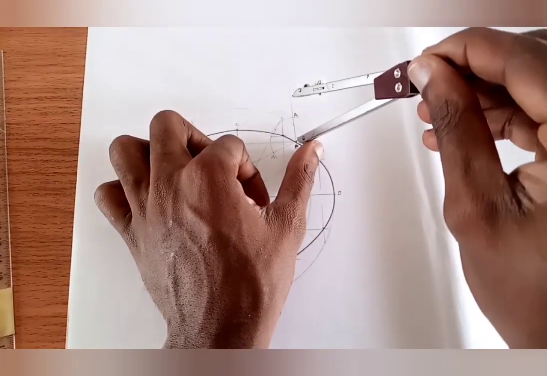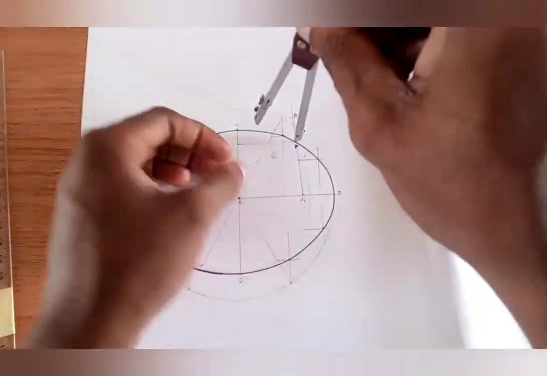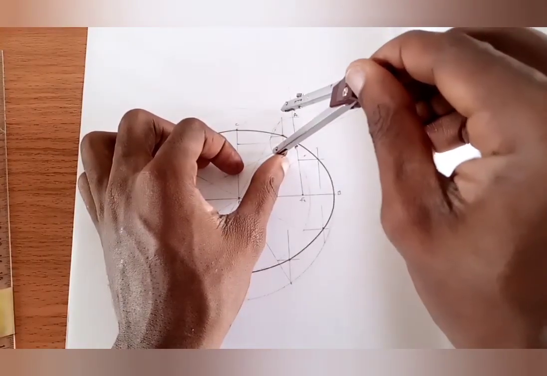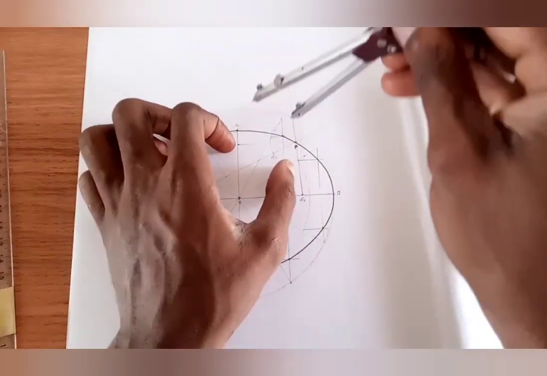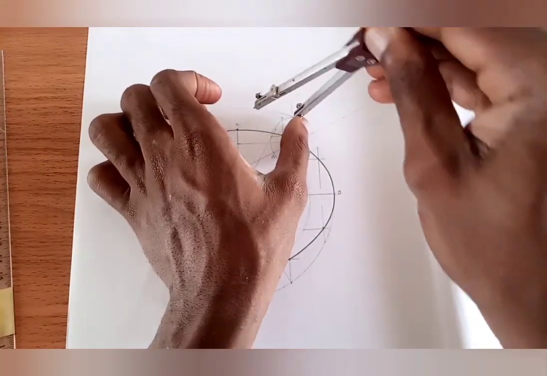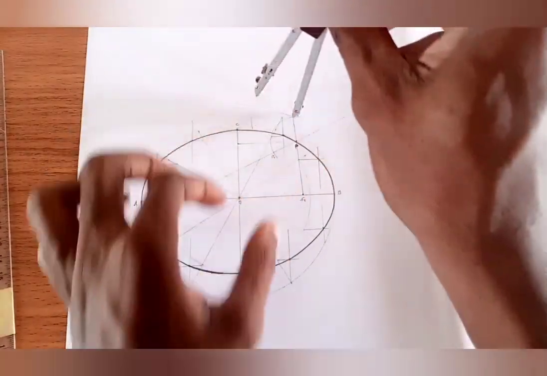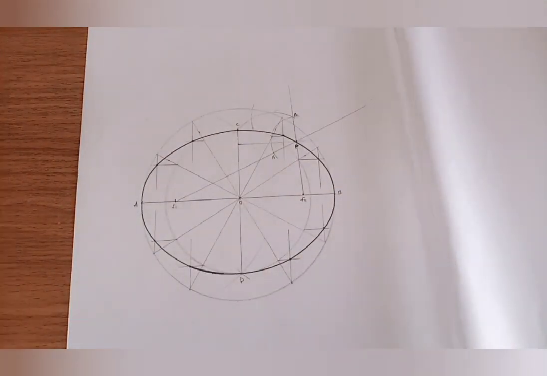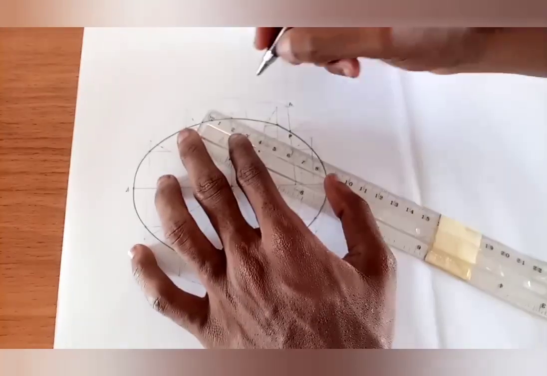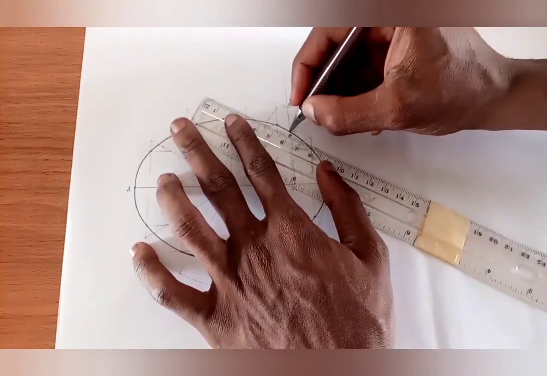Radius P1P2, with P1 as center, I draw the arc up here. Then now with P2 as the center, with that same radius, I intersect the arc. Now at that point of intersection, I will draw a straight line from that point of intersection crossing through P.